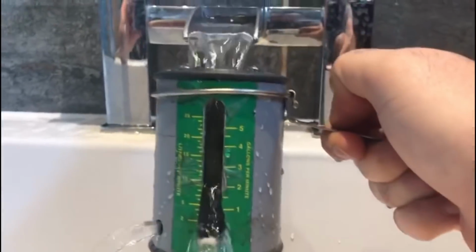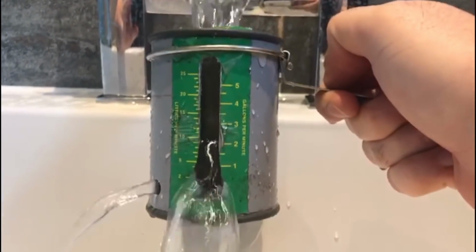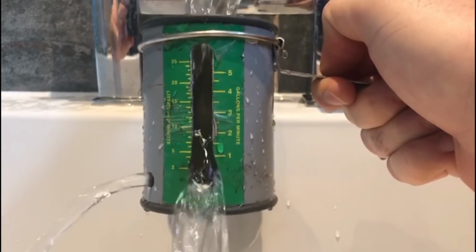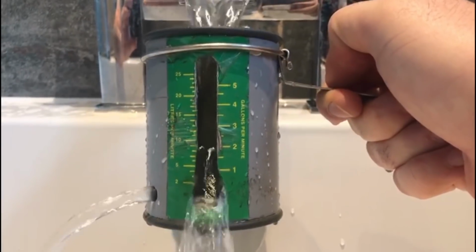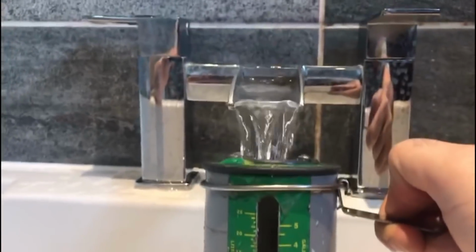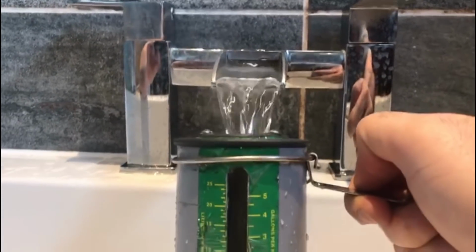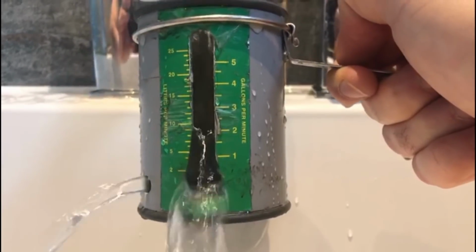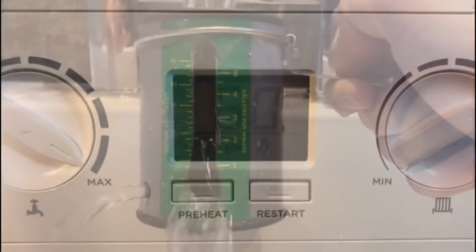This is not the best example. My flow rate, I can only get about 10 litres of water through my tap at present, so I'm probably going to pick up a lot more than 35 degrees on my boiler temperature differentials. So as you can see there, it's around about 10 litres maximum. I'm running the tap at full speed. So let's go back and see what we get.